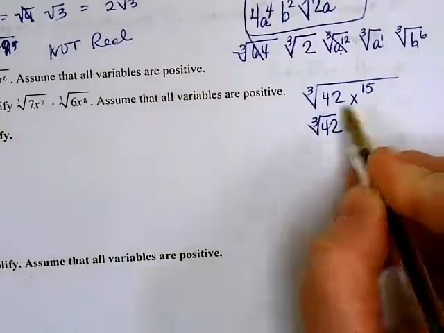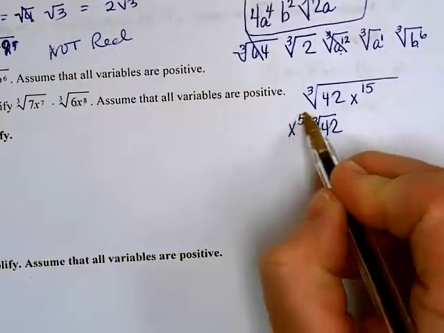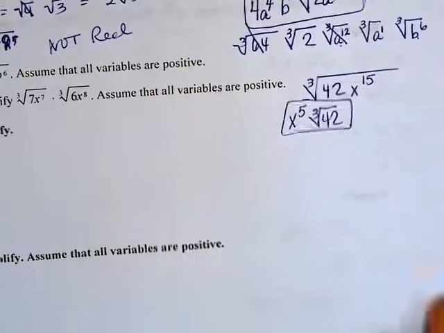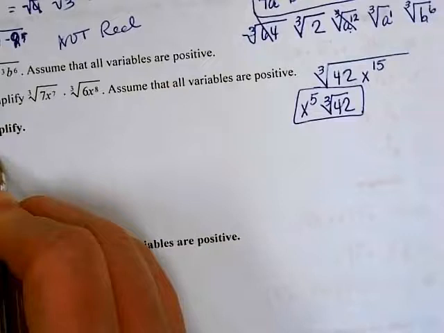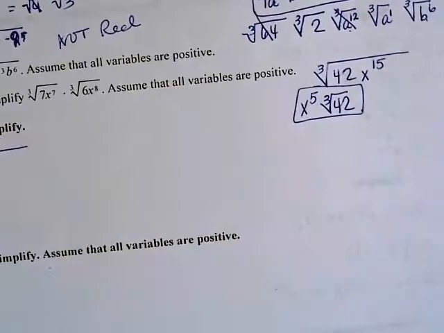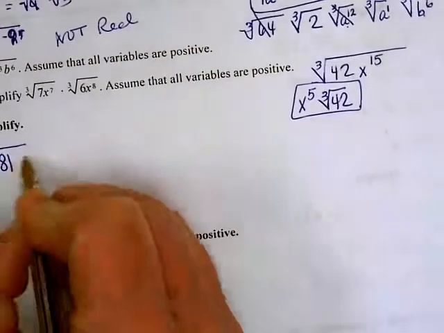What about the cube root of x to the 15th? What are we going to get there? X to the 5th. Okay, number 10, divide and simplify. Cube root of, what is 162 over 2? Divide first and then we'll simplify. 81. Okay, does 81 have a cube root?